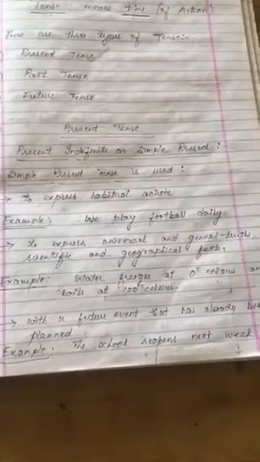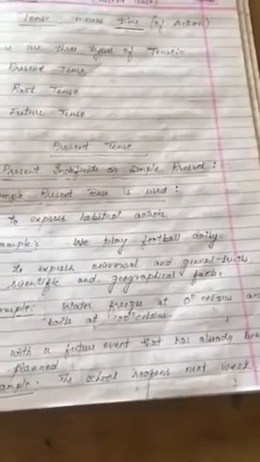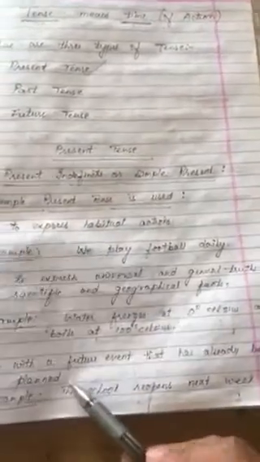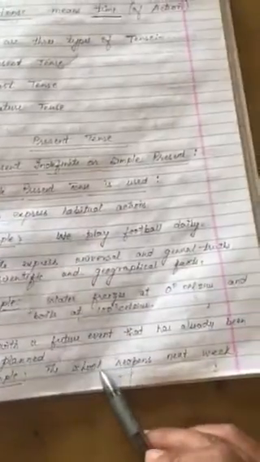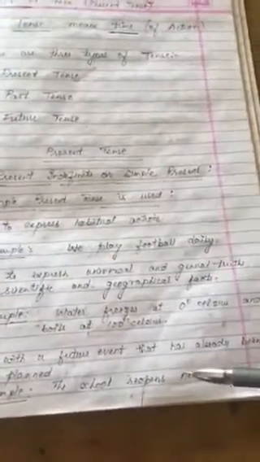Again, simple present tense is also used to express a future event that has already been planned. Now example, the school reopens next week. So here this sentence is actually in simple present tense, but it is actually showing the future event.